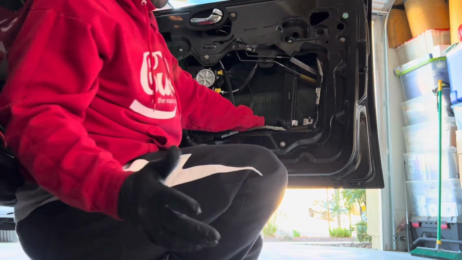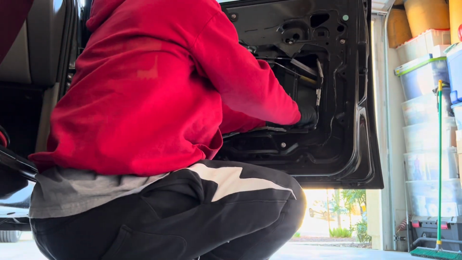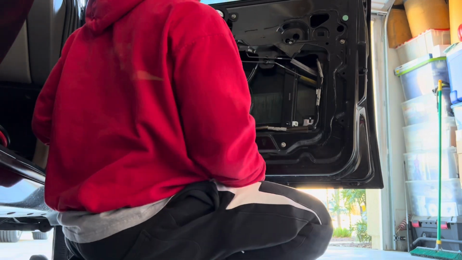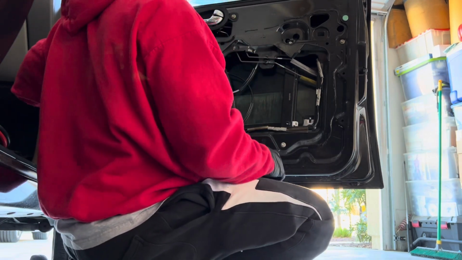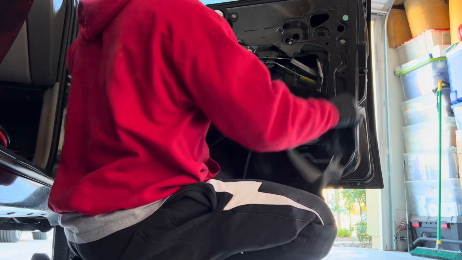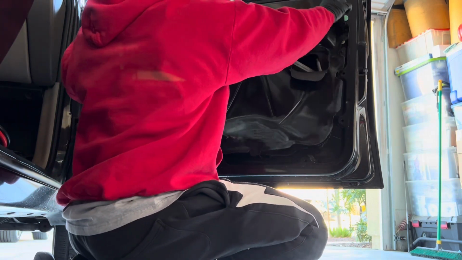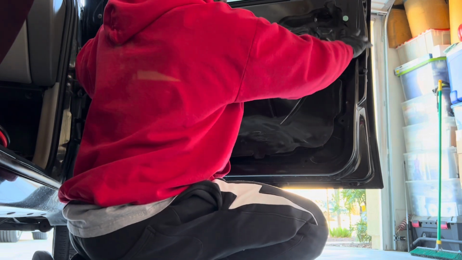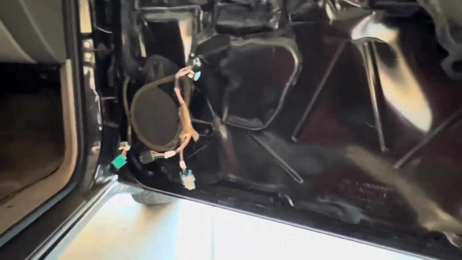Just make sure everything is lined up. So everything is back in place. We're gonna try to put the water shield back on as good as possible. Let me see if I got something I can use to maybe get it to stick again. So I'm not gonna bore you with everything. We're just gonna reconnect the speaker, and we're gonna get the door back on. And I'm not gonna really film the rest of that.